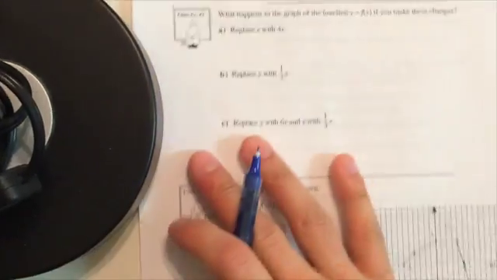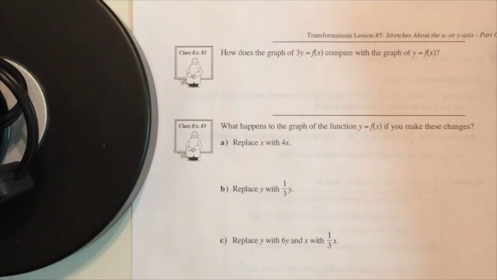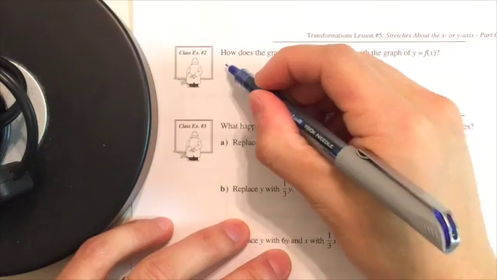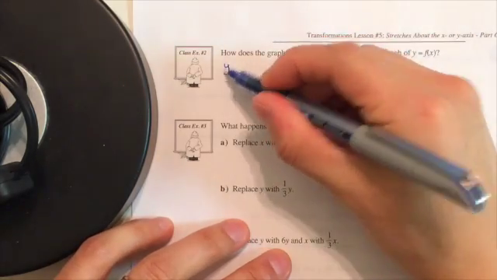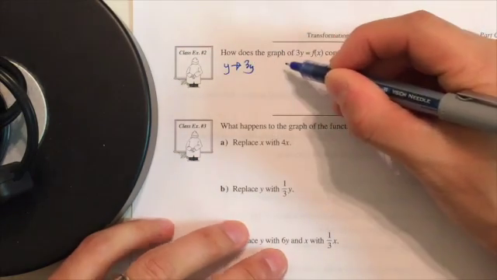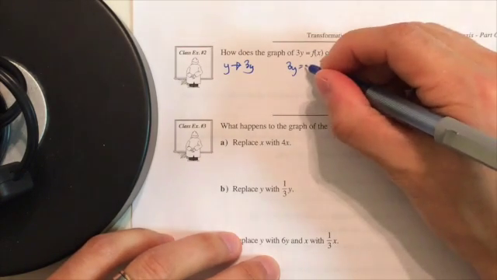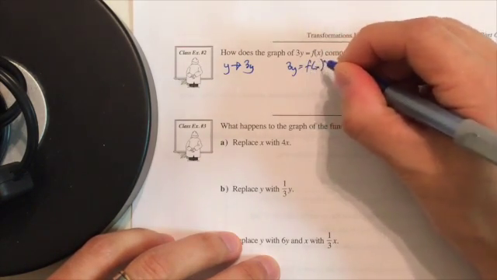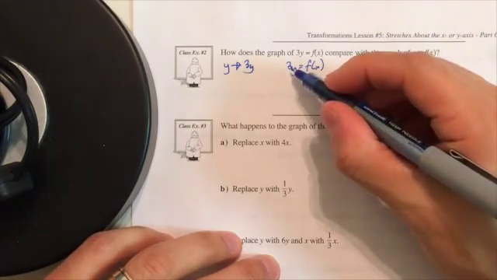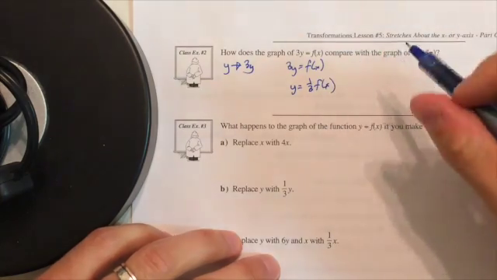And my last 3 examples here. So how does the graph of 3y equal f of x compare with the graph of y is equal to f of x? Well, the best thing to do here is think about what's going on with the y values. They're being mapped by 3y, and if I were to rearrange this and replace 3y into f of x, then I'm going to have to divide this by 3, which will leave me y is equal to 1/3 f of x.